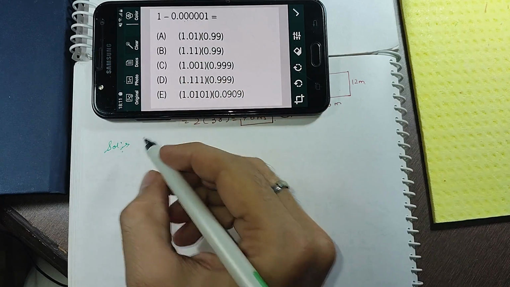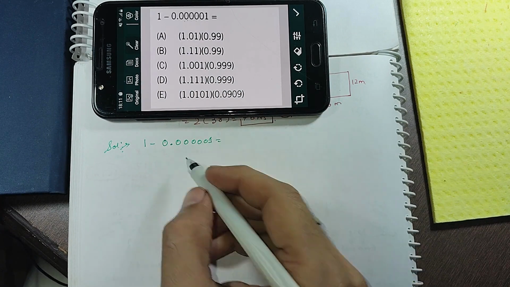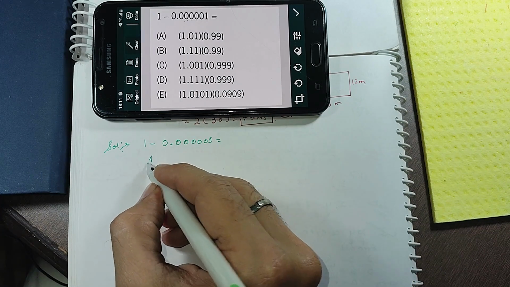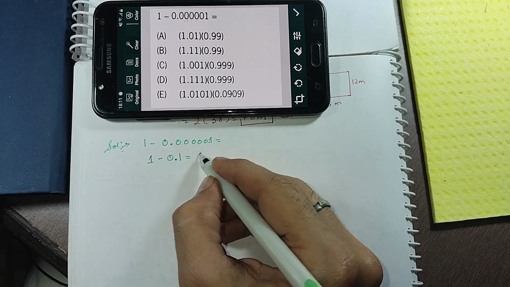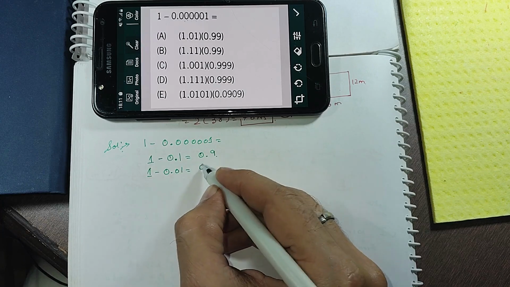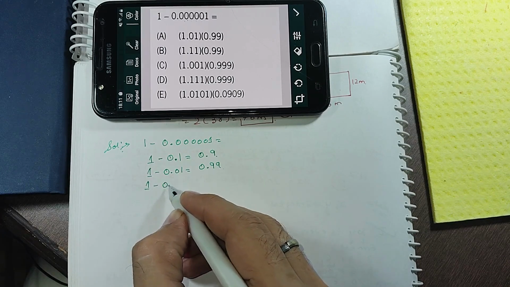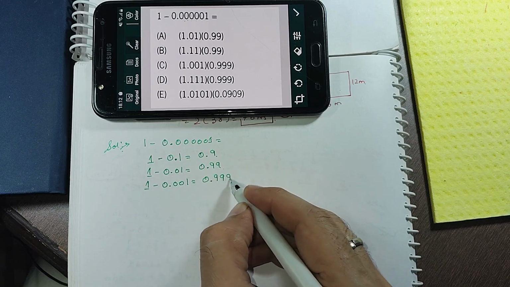1 minus 0.1 followed by zeros and then 1, with 1, 2, 3, 4, 5 zeros. Let us see the trend first. When I subtract 0.1 from 1, I get 0.9. When I subtract 0.01, I get 0.99. When I subtract 0.001, I get 0.999. So what is the trend?